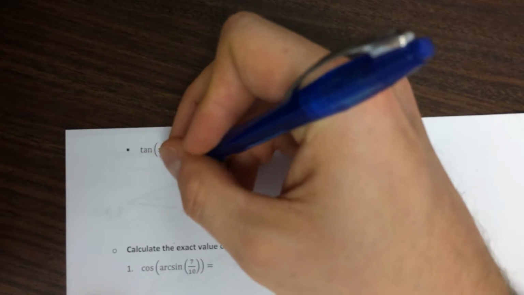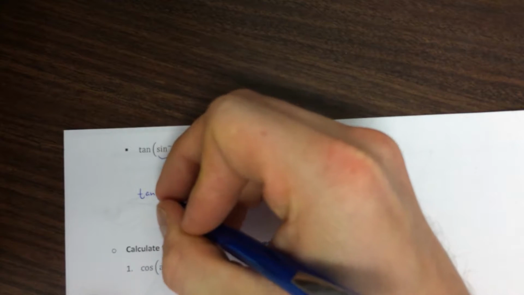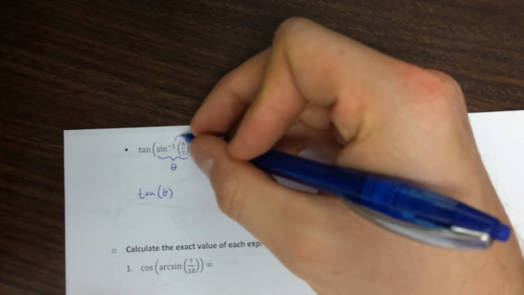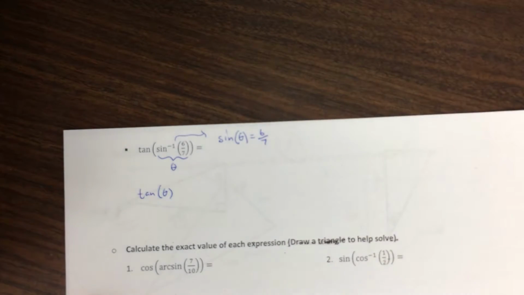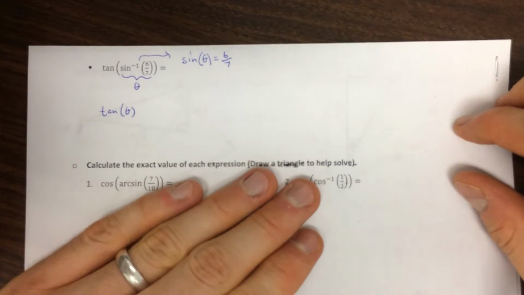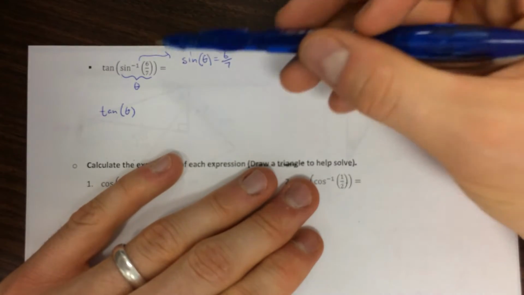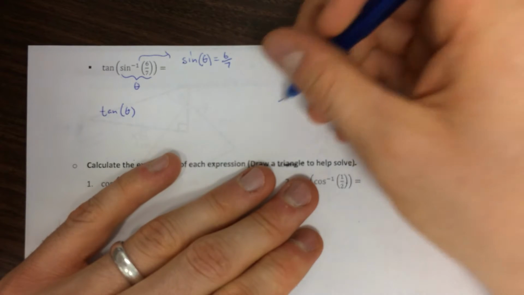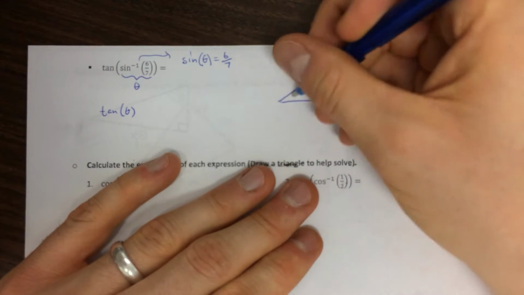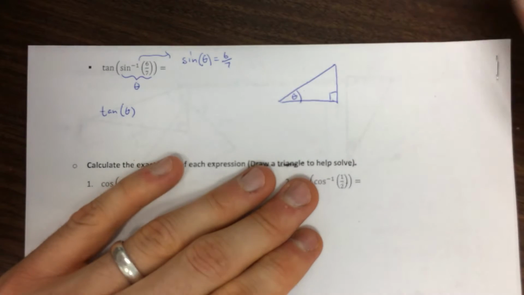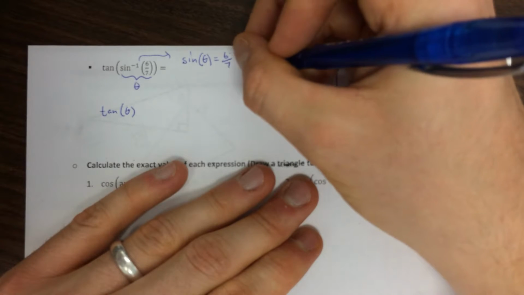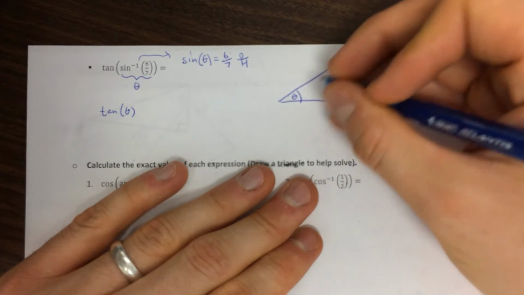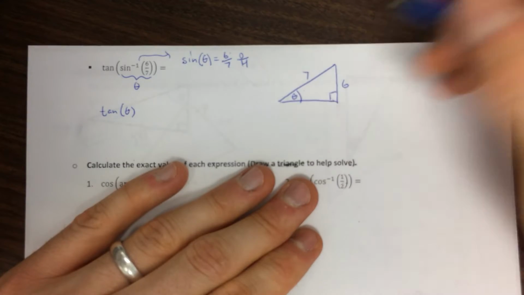So again, we have tangent of sine inverse of 6 over 7. This is telling us an angle, so we're trying to find tangent of our angle theta. This sine inverse is telling us that sine of theta is equal to 6 over 7. It's another way we could write it. And we see that sine is positive, so again, we're in the first quadrant. Right angle, theta is here. And sine is opposite over hypotenuse. So this would be 6, because that's our opposite side. Our hypotenuse is 7.